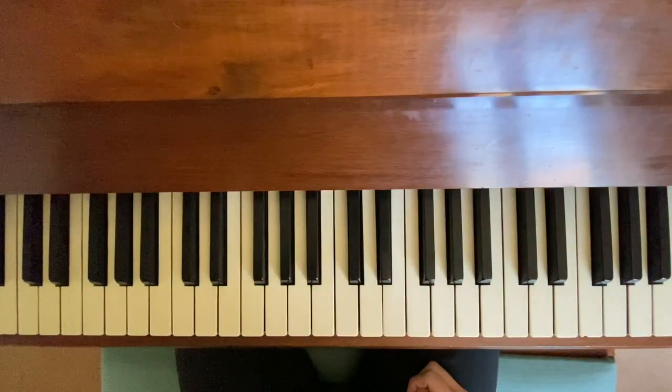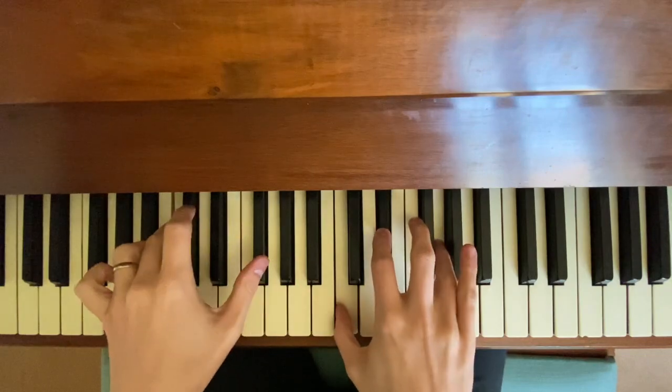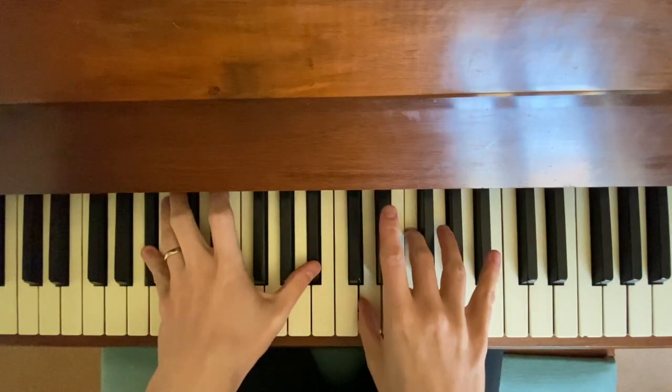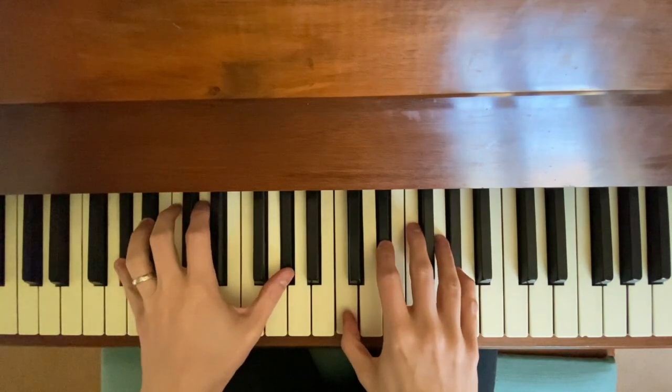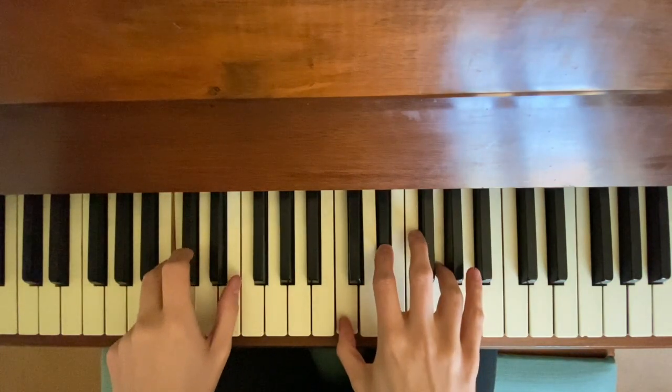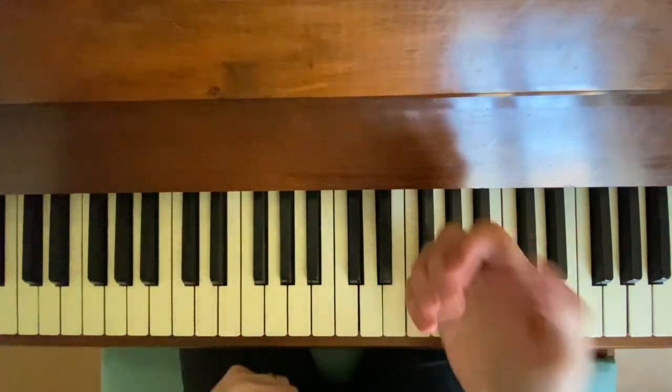We're going to start by just thinking about a chord progression. Very simply, A flat major, C minor, B flat major. In my mind, I'm in C minor.